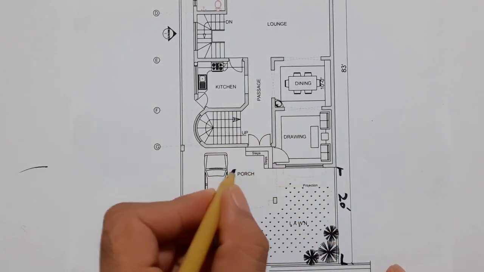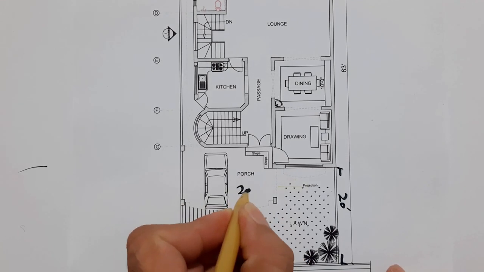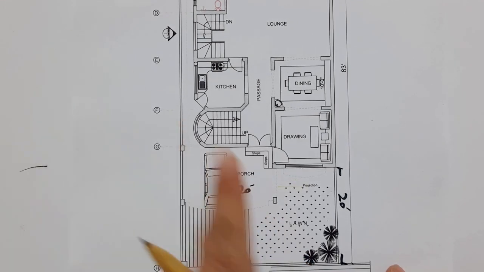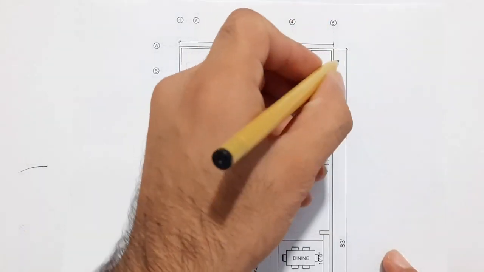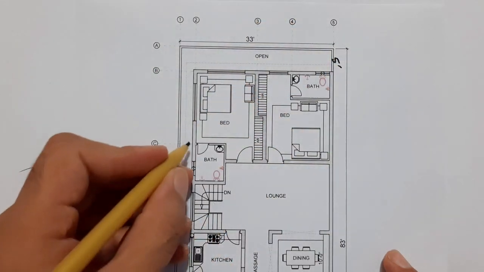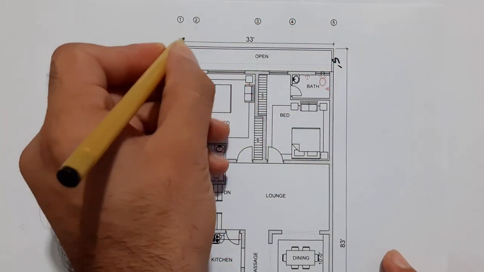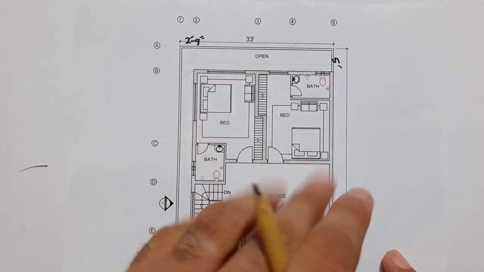And the width of the porch is also 20 feet. Next, you can see the back side is open about 5 feet, and this side is 2 feet and 9 inches, for ventilation etc.